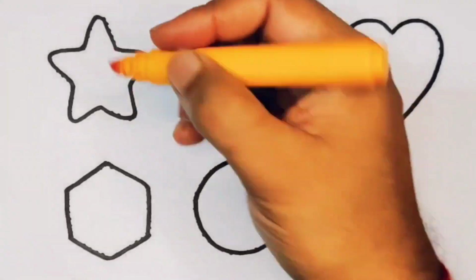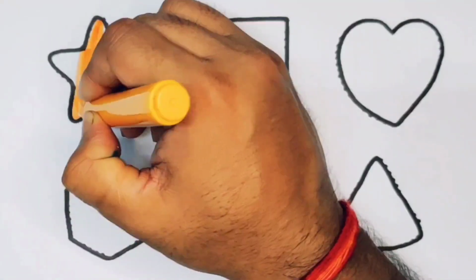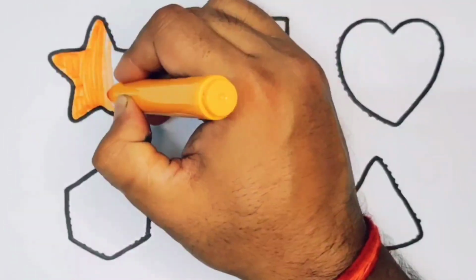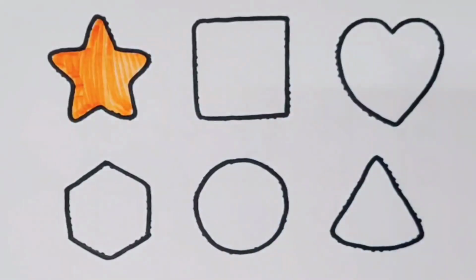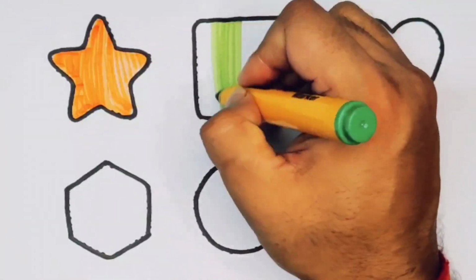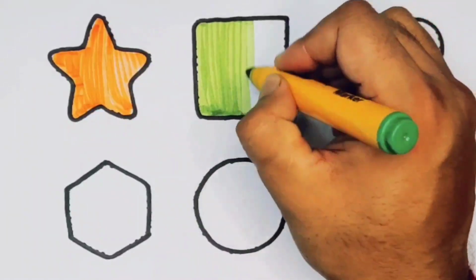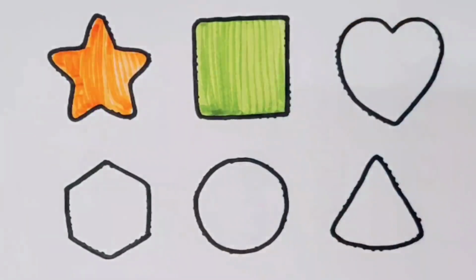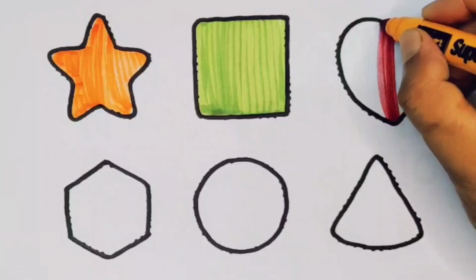Now we're going to put the color. Orange color, star. Green color, square. Red color, heart.